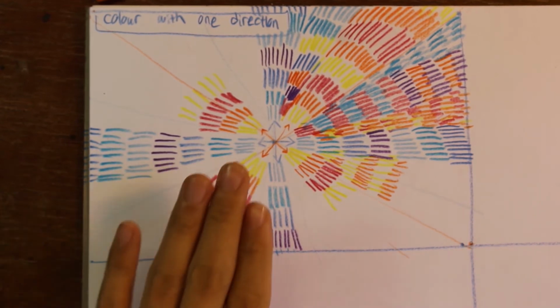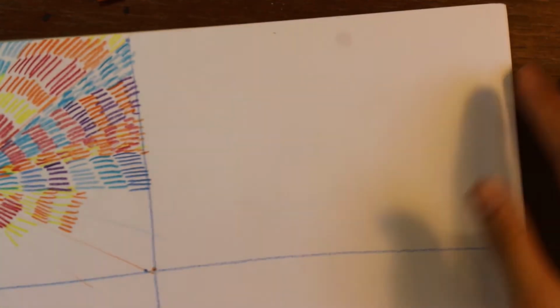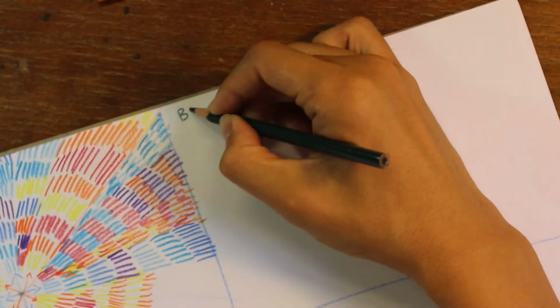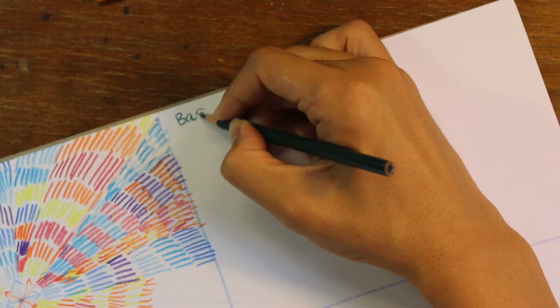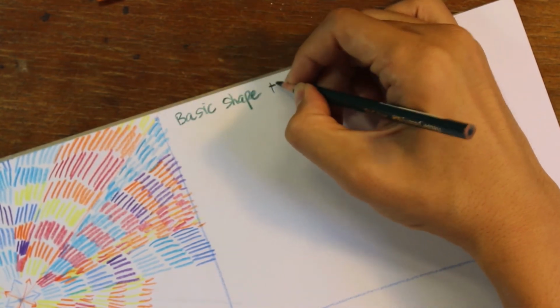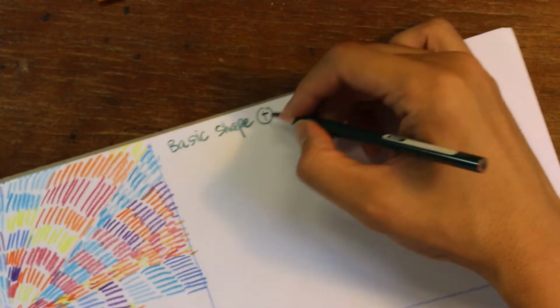Okay, if you're done with this, then we can go for your next exercise, okay? For this exercise number 2, we call it basic shape plus what you have learned here.